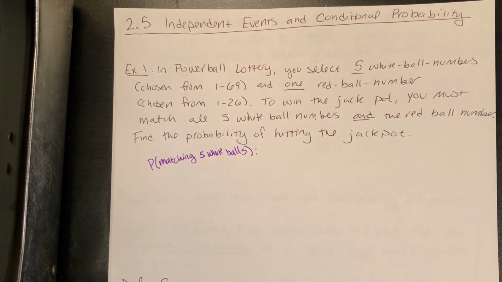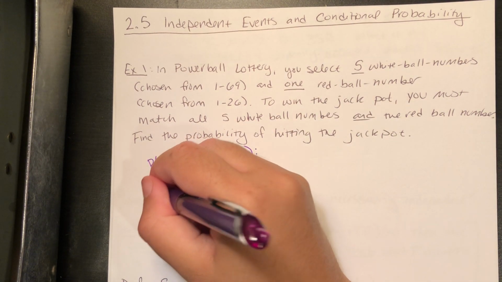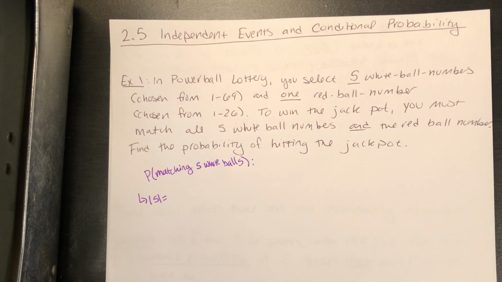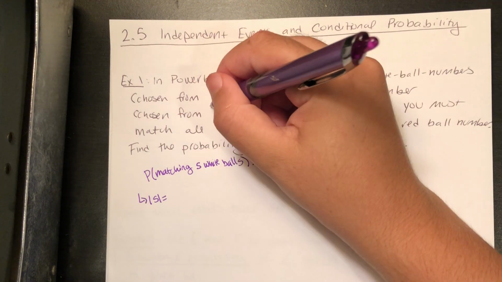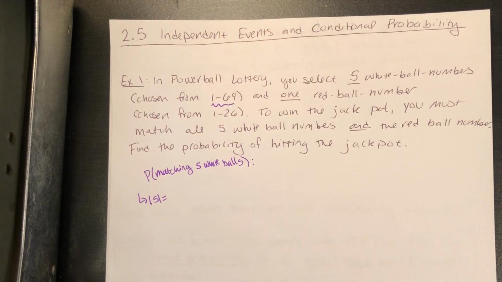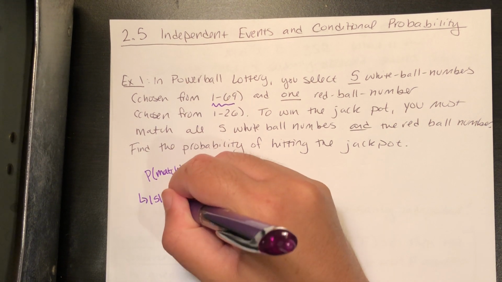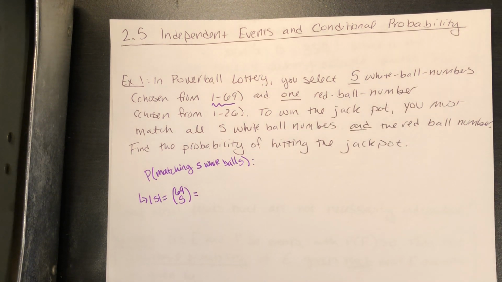All right, so we want to find how many possible outcomes there are, or sample size here. In other words, how many ways could the machine spit out 5 white balls from this total set of 69? Well, there's no replacement. It's not like you can select a 2 twice. And so the number of ways that they can select any 5 balls from this set of 69 would be 69 choose 5. Right, this is a combination because the order that they select them doesn't matter. You don't have to match them in a particular order.